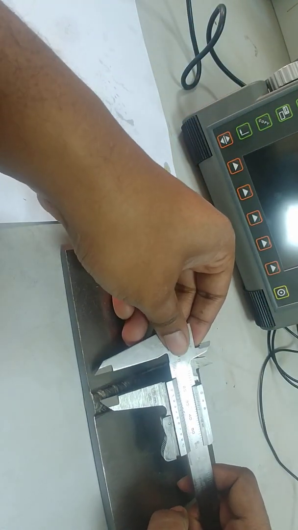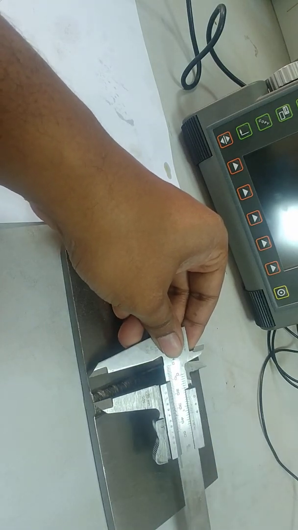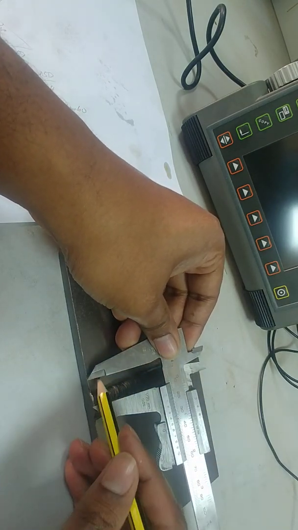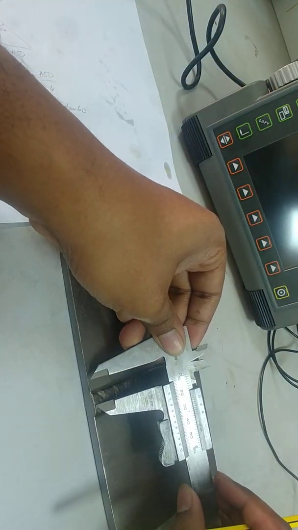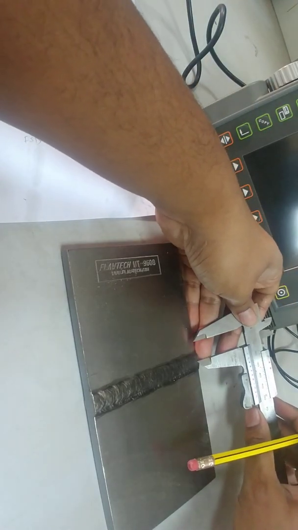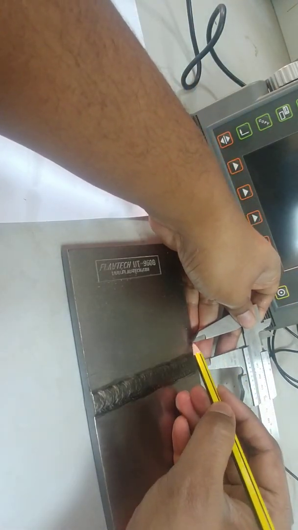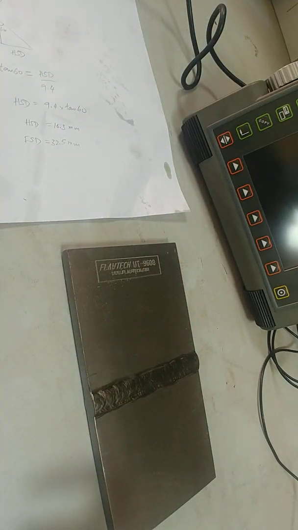And then from the center point, from the center line, we just mark a line somewhere here. This is your half skip distance. Same way here on the center line, just mark half skip distance. Then go for the full skip, that is 32.5.